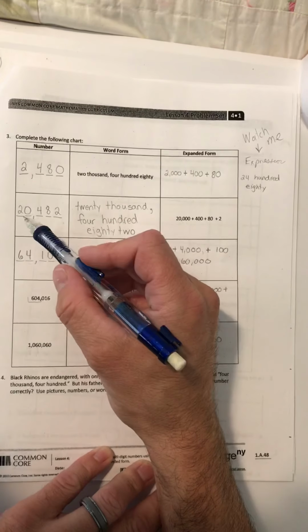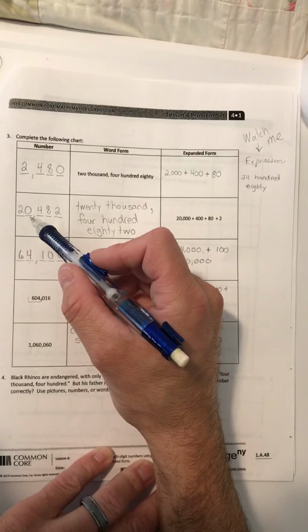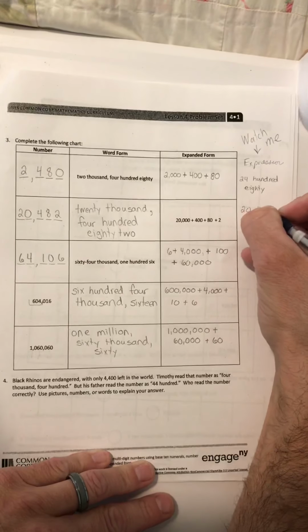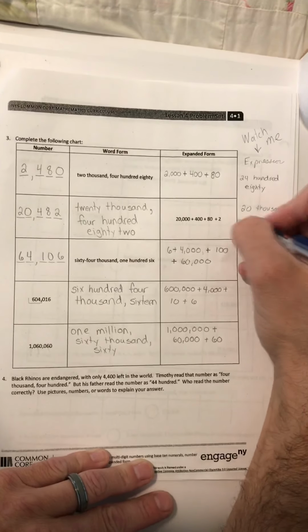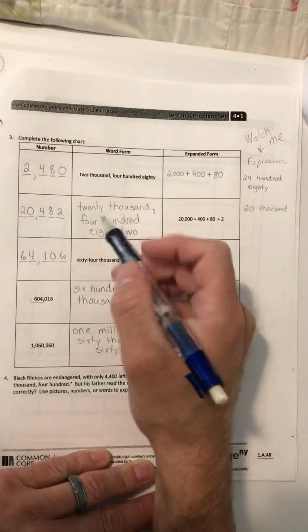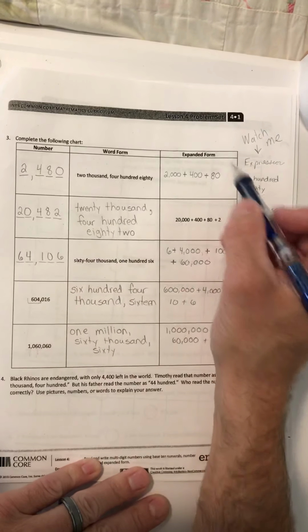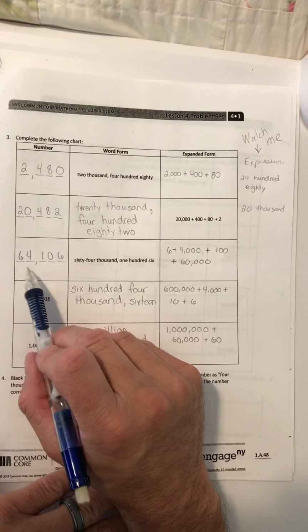This one's really easy because it's already written kind of in our answer. We're going to say 20,000s. And then I just say 482. Okay, so I'm kind of just practicing what the expression would look like for you guys for these. And again, don't worry about filling these in. I'm just having you guys see how would we say this in a different way.